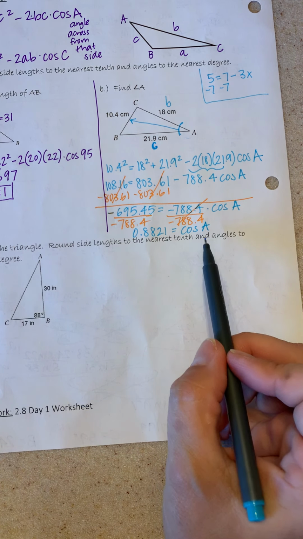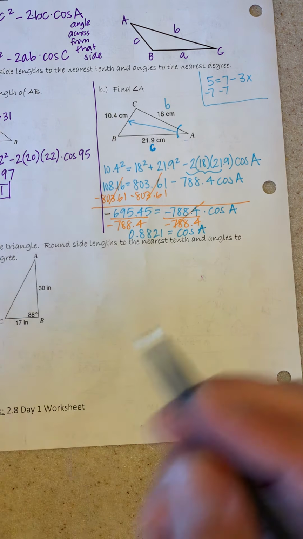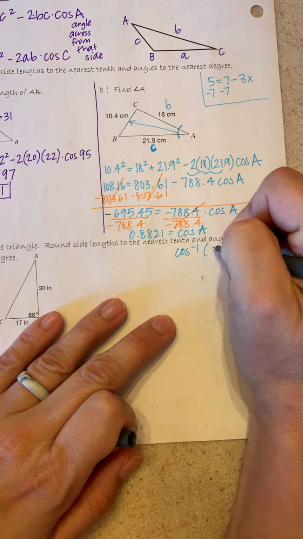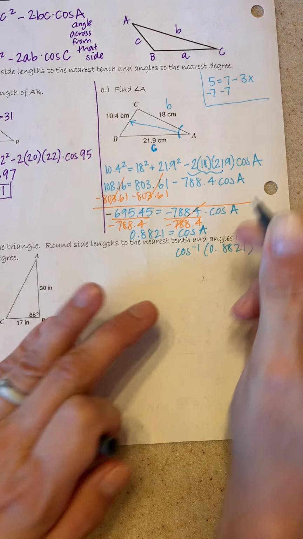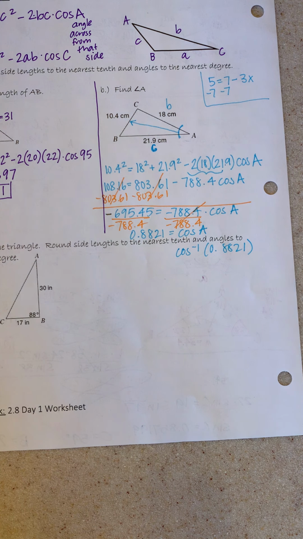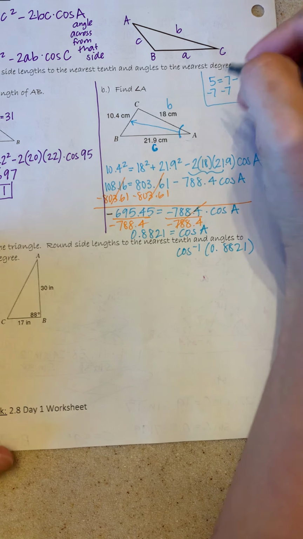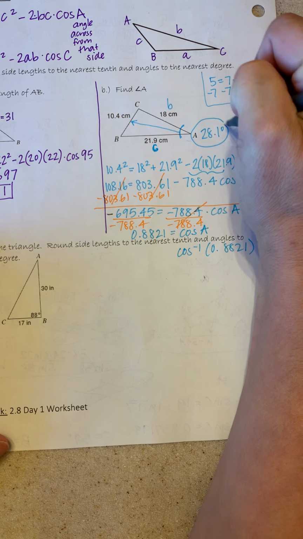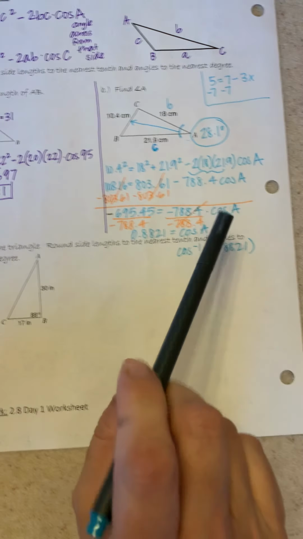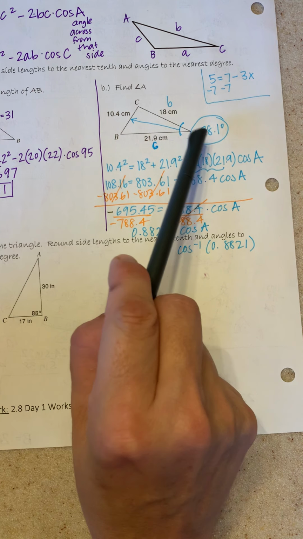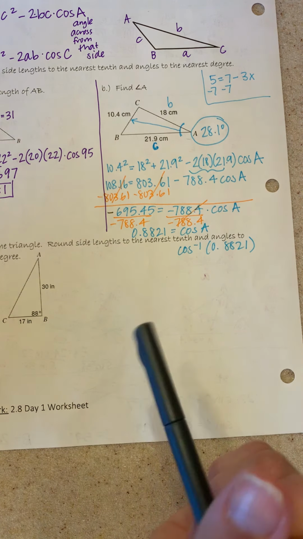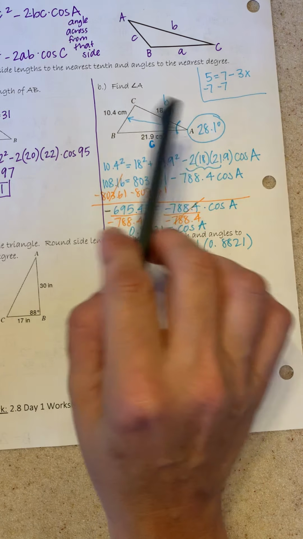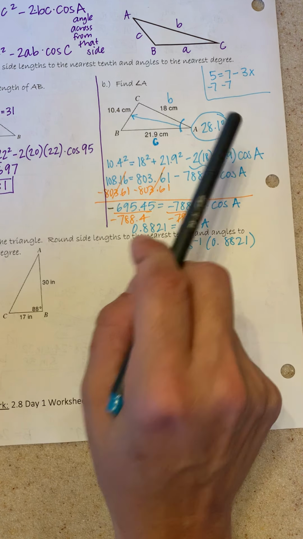Now in order to solve for A, this is where again I do my inverse cosine of that answer. Again, I won't retype this, I'll just do inverse cosine of that answer. And I got about 28.1 for that angle. So angle A is 28.1 degrees. And if you look at my drawing, that makes sense because this should be the smallest angle. So it's a pretty small size. If I got a really huge angle, I would question it because it's across from the smallest side. So that's 28.1 there.